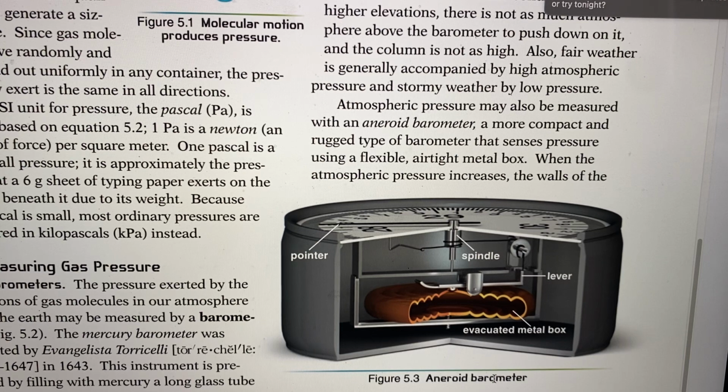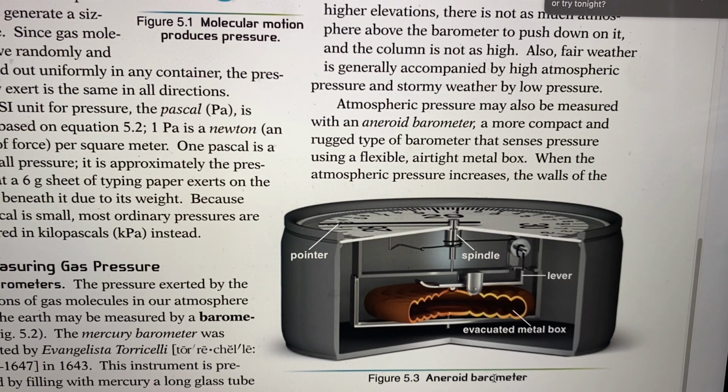Basically, when we have an increased pressure, the walls of the box are squeezed inward. That means when the outside air pressure is greater, the box is squeezed inward. In an airplane, the outside pressure is going to be less, and so the walls will bulge out. So this goes by the bulging.